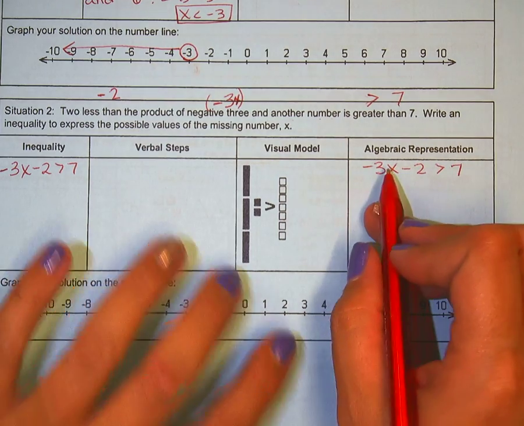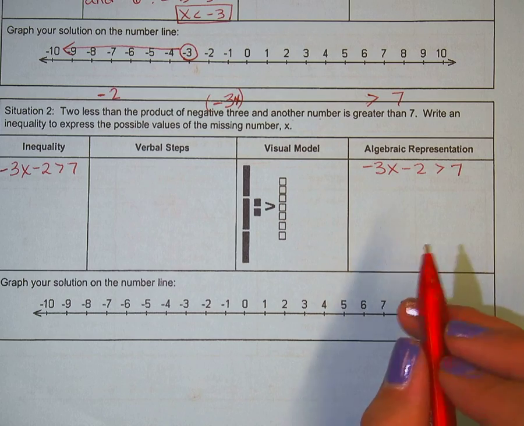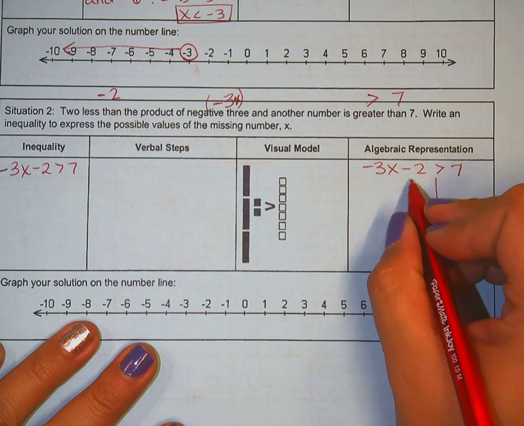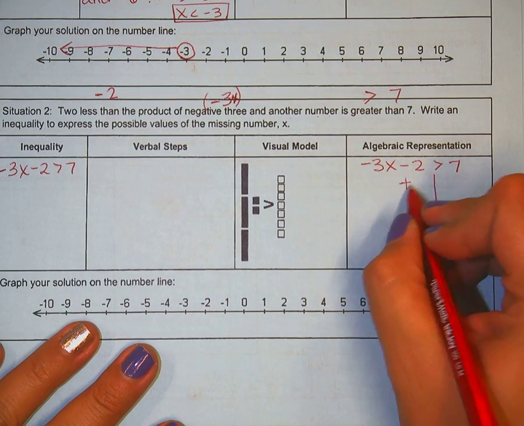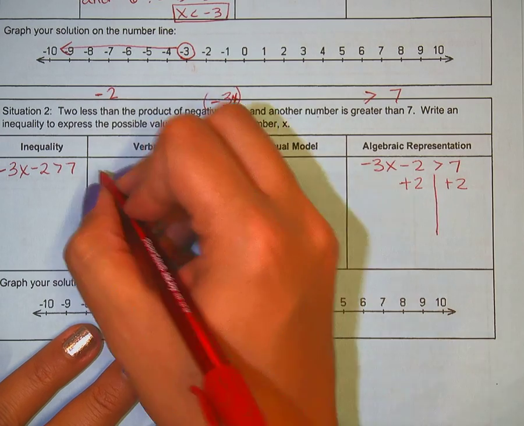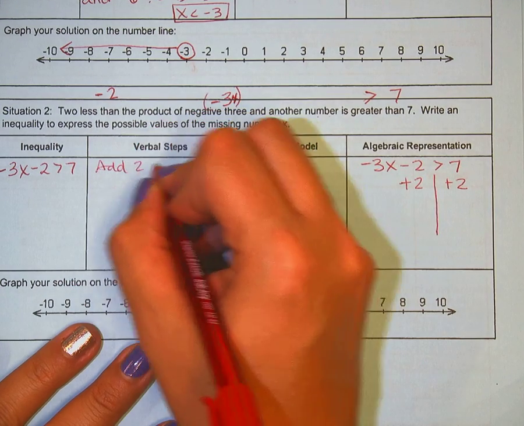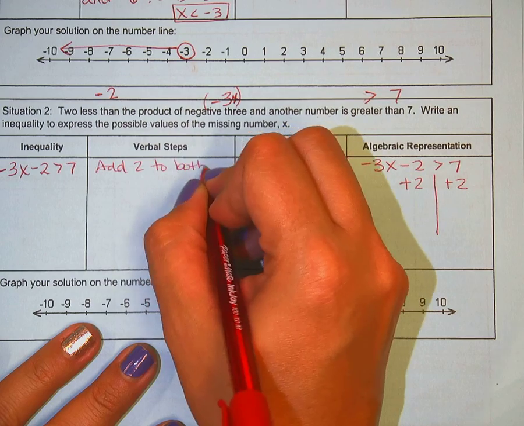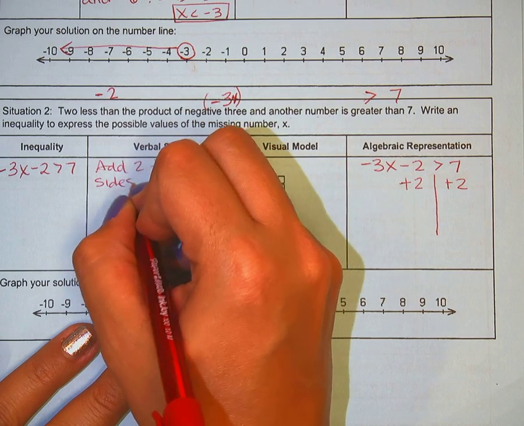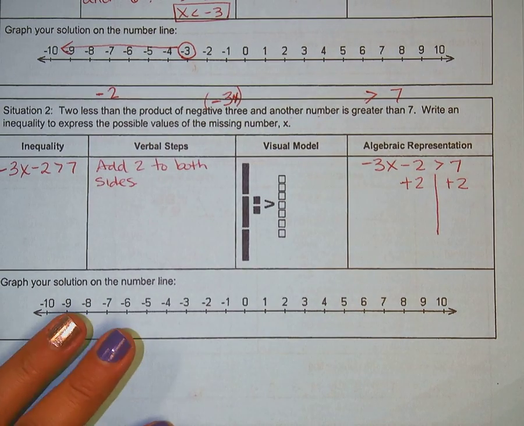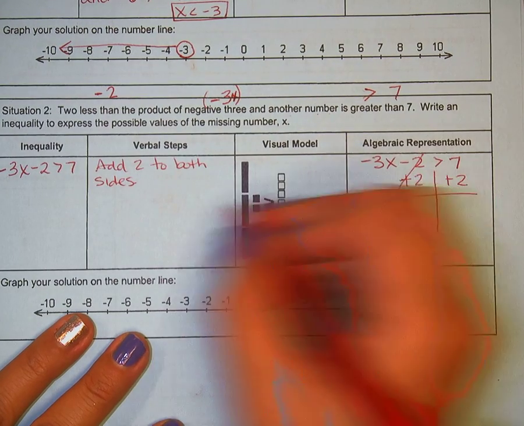First step, just like in an equation, we get rid of this constant. So I'm adding 2 to both sides. My 2's will cancel.